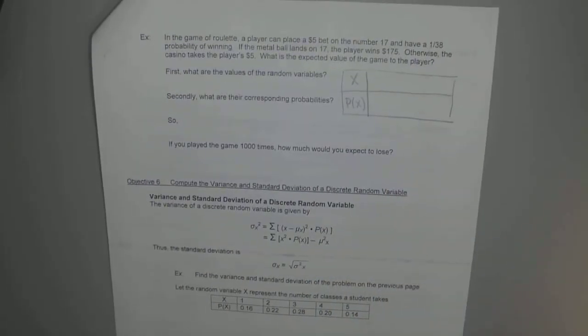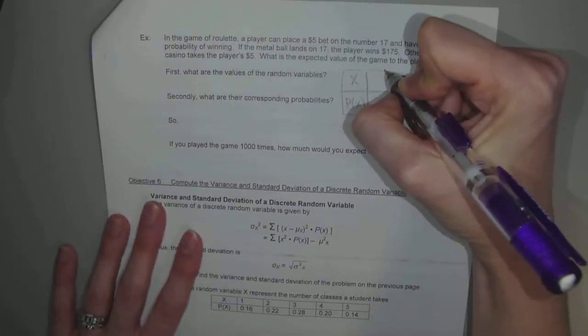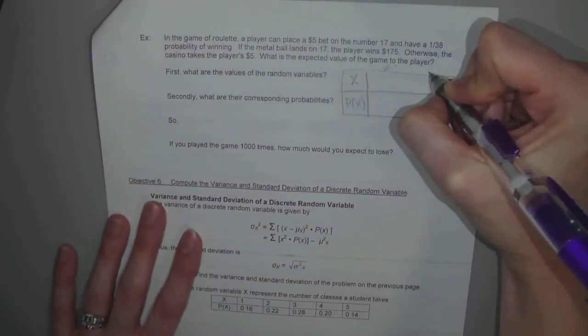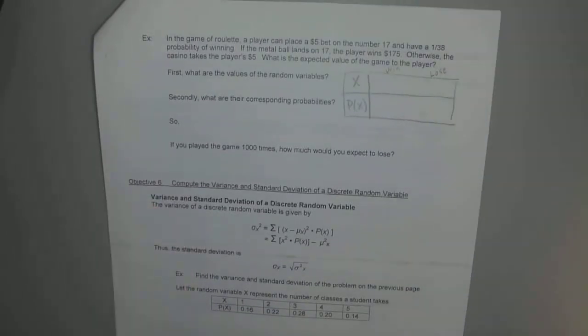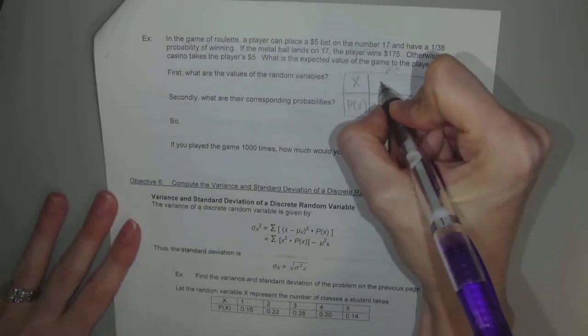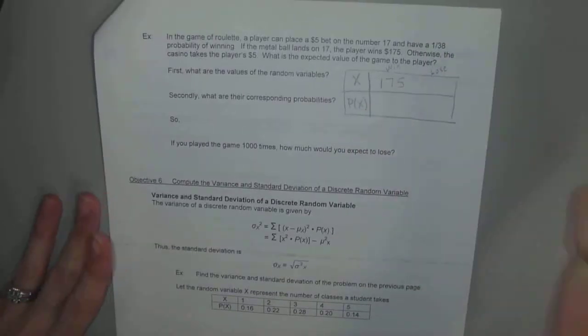So what can happen when you play roulette? Do you guys agree that you either win or lose? I'm just going to label that up here so we keep that in mind with what x would be and what p of x would be. So let's focus on winning. How much do we win? What is the payout if you win? 175. So that's our random variable x.